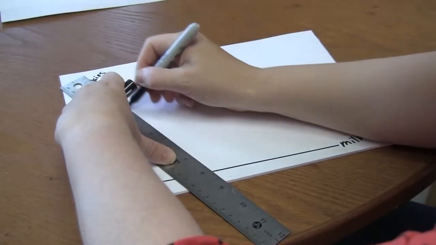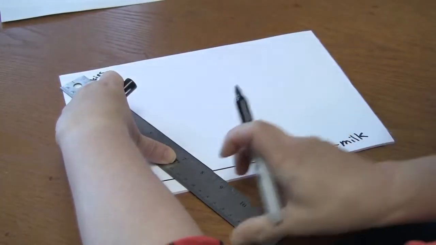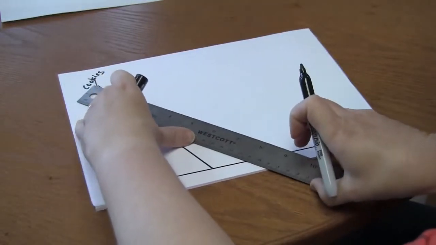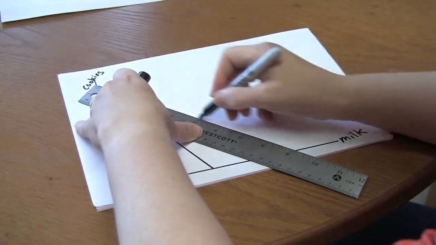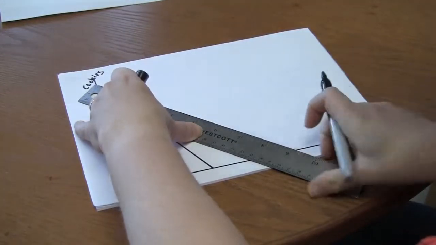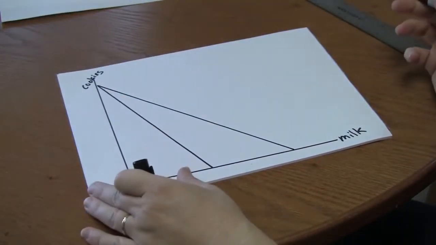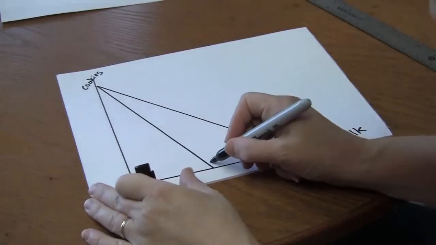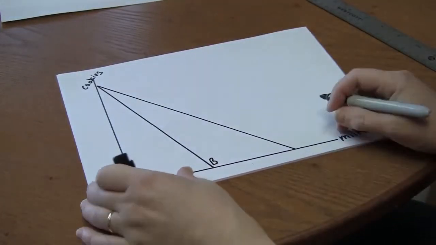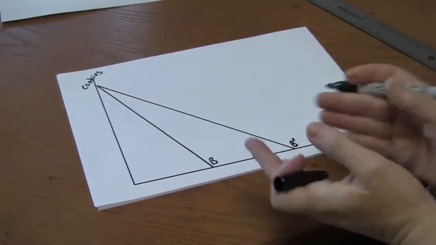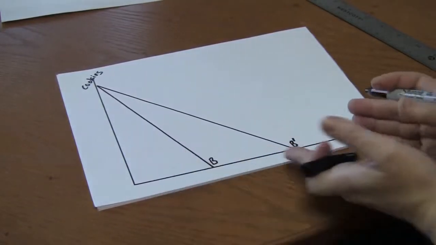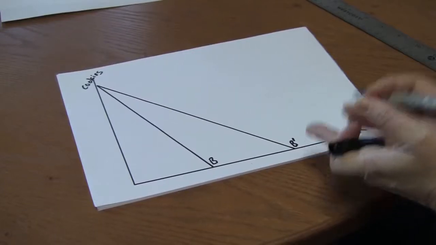So I draw my original budget line and then the new budget line representing the cheaper milk price. Original budget line, new budget line showing greater affordability of milk. Okay.